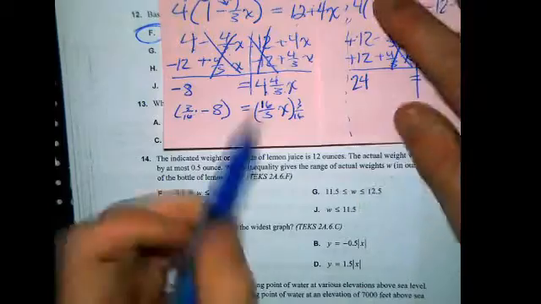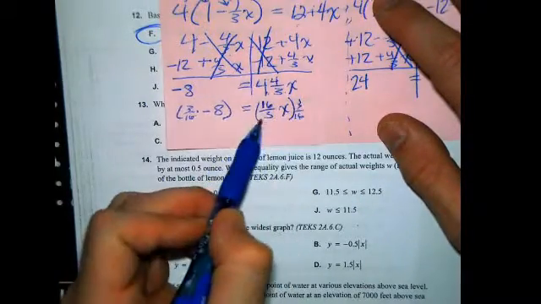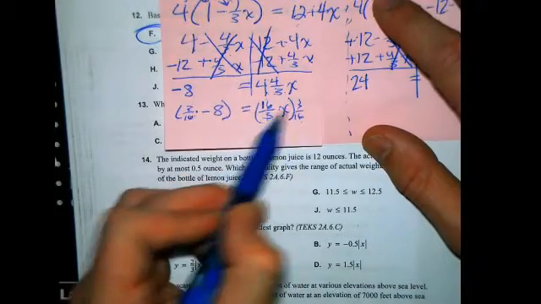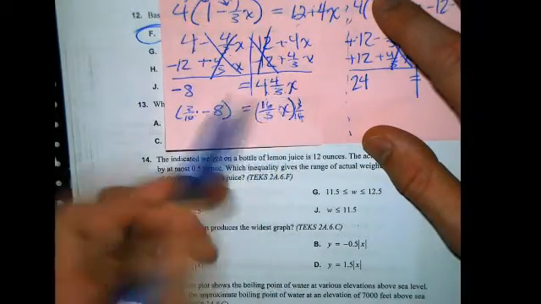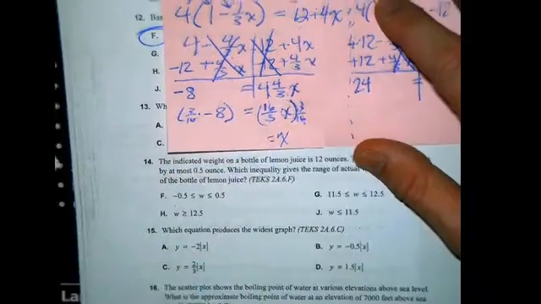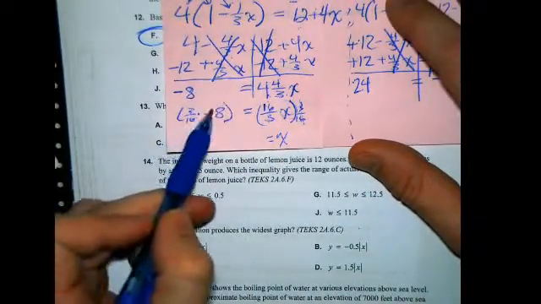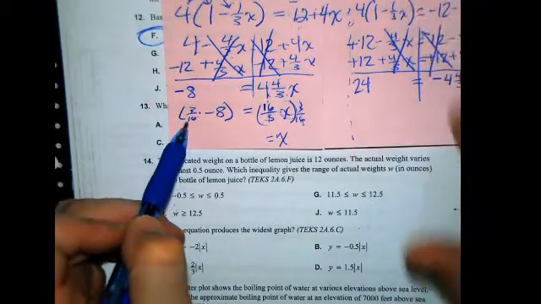Okay. So 3 divided by 3 is 1. 16 divided by 16 is 1. All of those fractions go away, and we're left with x. All right, now the fun part. We have negative 8 divided by 16.